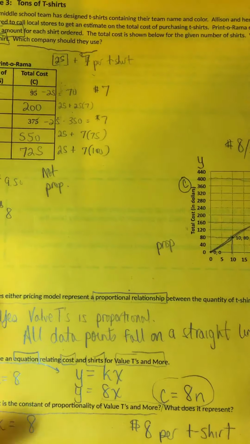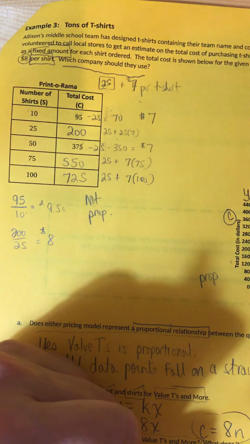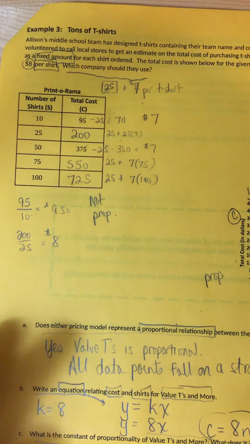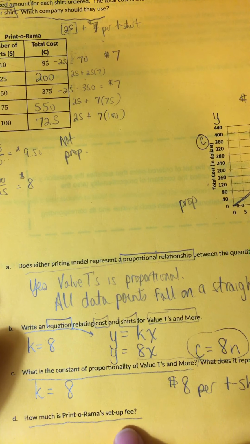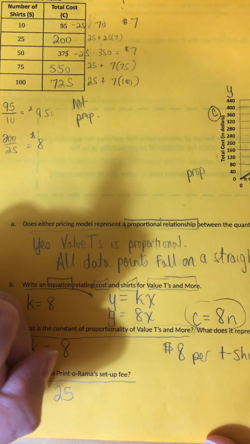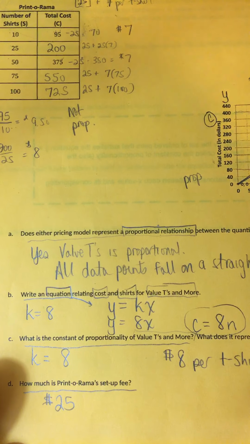And I was super nice because I helped you with this for letter D. How much is Printorama's setup fee? I remember I said I did some guessing and checking and trial and error to figure out that Printorama's setup fee was $25. And then after that it was $7 a t-shirt.